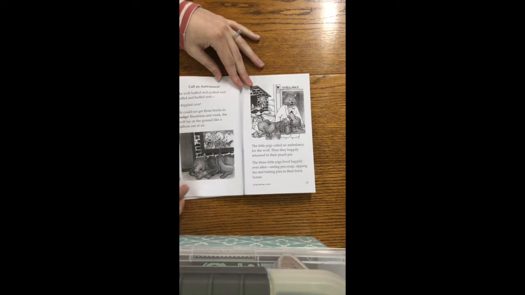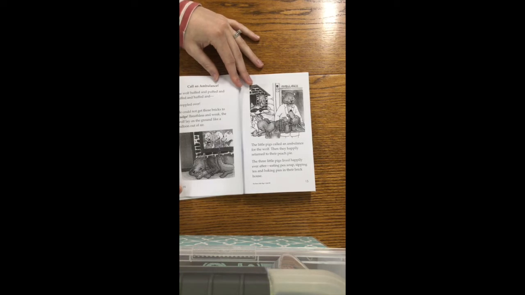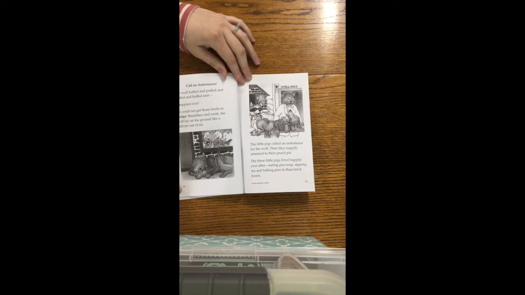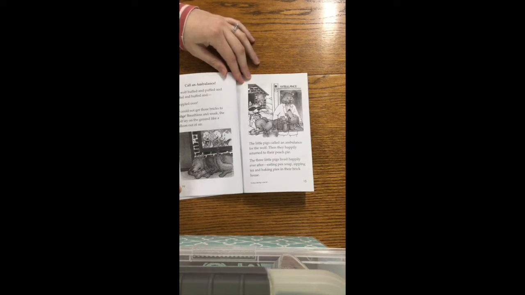Call an ambulance. The wolf huffed and puffed and puffed and huffed and toppled over. He could not get those bricks to budge. Breathless and weak, the wolf lay on the ground like a balloon out of air. The little pigs called an ambulance for the wolf. Then they happily returned to their peach pie. The three little pigs lived happily ever after, eating pea soup, sipping tea, and baking pies in their brick house.